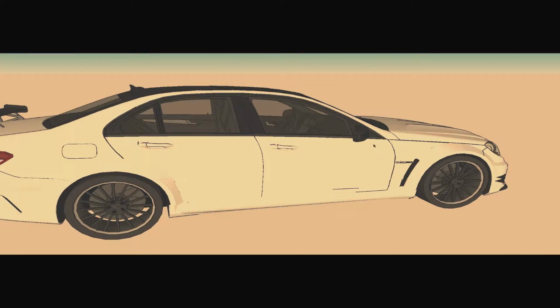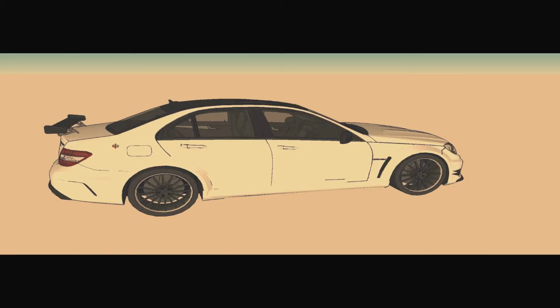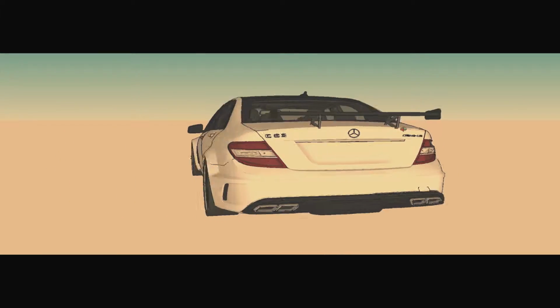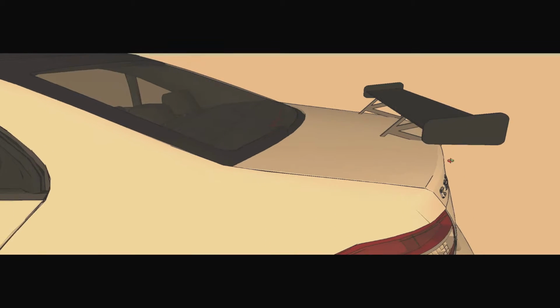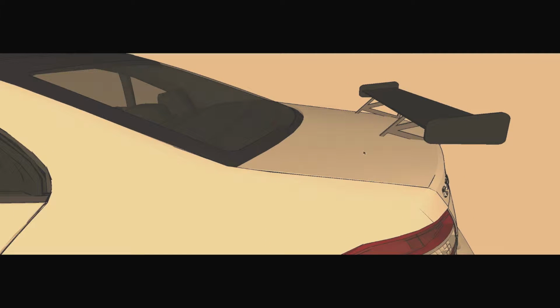Okay, so let's look at some of the interesting features on the AMG that do come in different models of cars. To start off with, the spoiler at the rear is used to increase the downforce at the rear of the car to improve traction at the back.